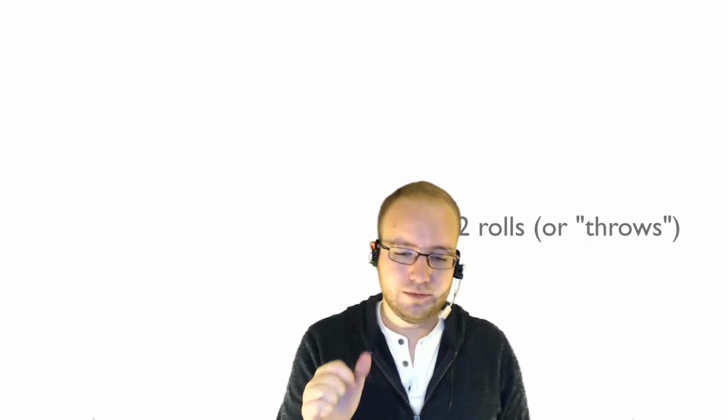But first, let's review the rules of bowling. A bowling game is split into 10 frames. Each frame contains 2 rolls. Your score for any given frame is the sum of the number of pins you knock down with each of those rolls. So for example, if you knock down 2 pins with your first roll and 3 more with your second, your score for that frame would be a 5.